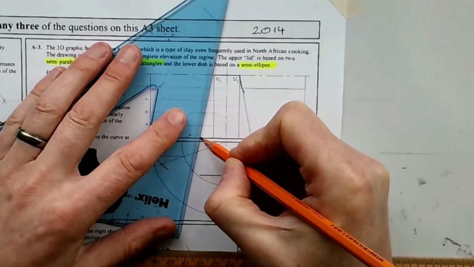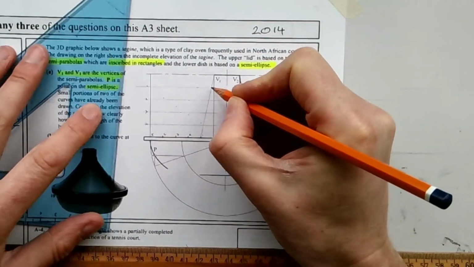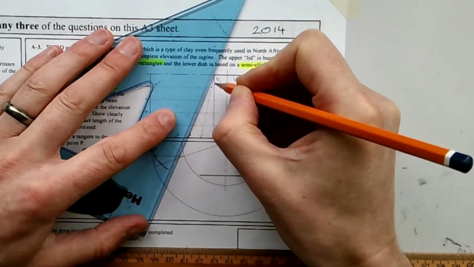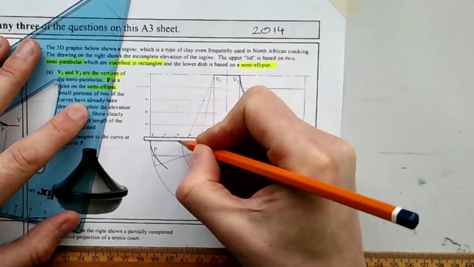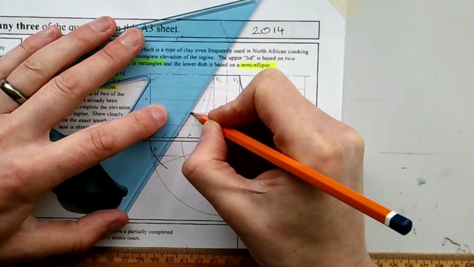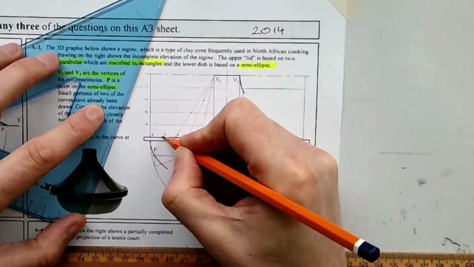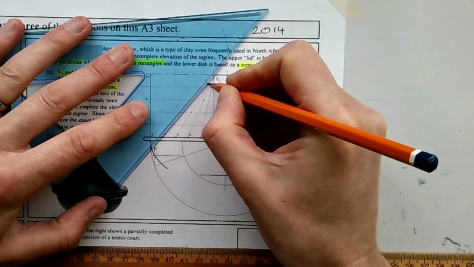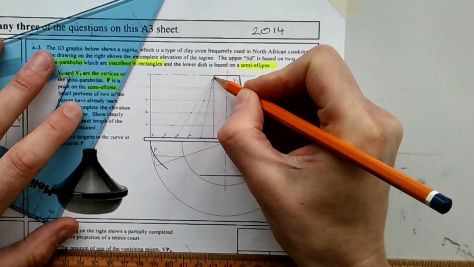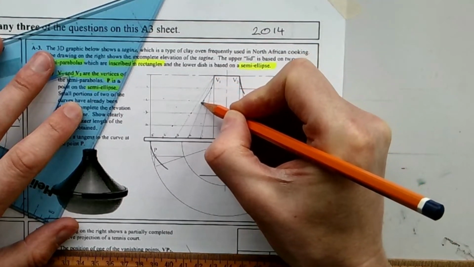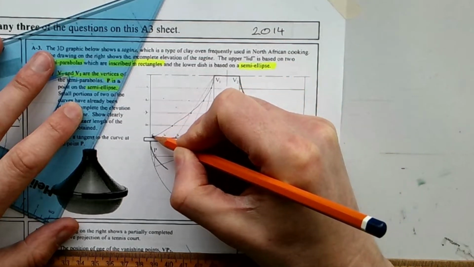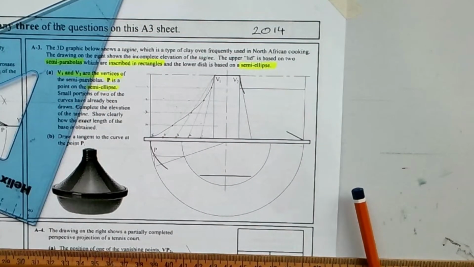So now I'm joining those up to the vertex, and every time line 1 crosses line 1 and line 2 crosses line 2, I have a point on the parabola. I'm going to join all of those up as carefully as I can and as accurately as I can. And there I have the parabola.